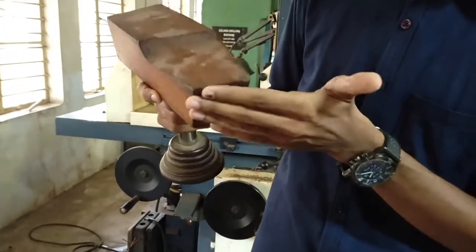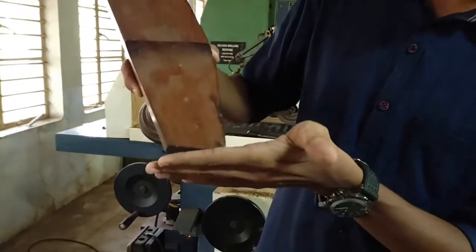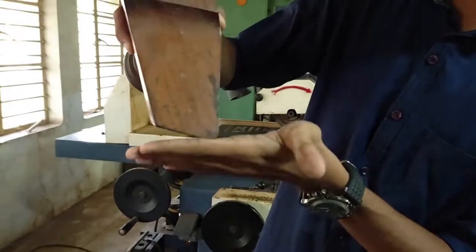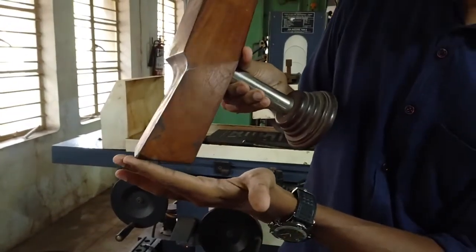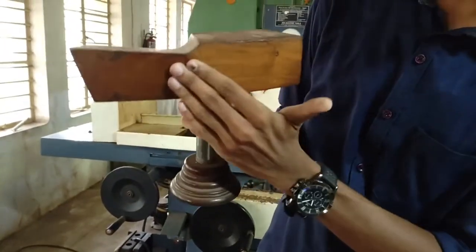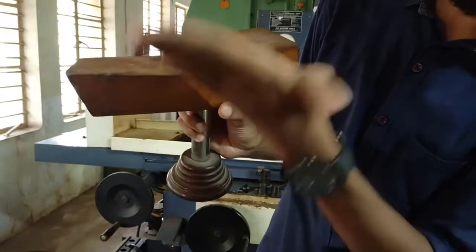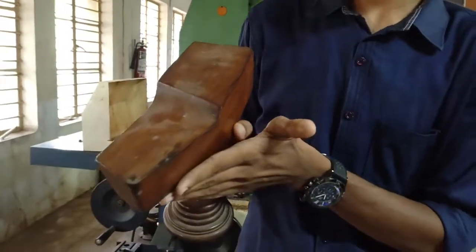Now you can see there is a side. This side is tilted towards the back. There is a relief angle here, you can see here. So this is called the end relief angle, and if you see this side, it is tilted towards this direction. So this angle is called the side relief angle.